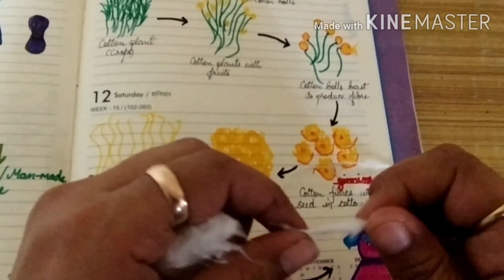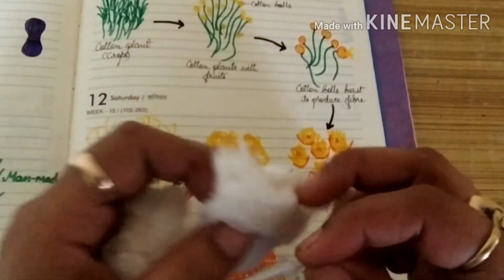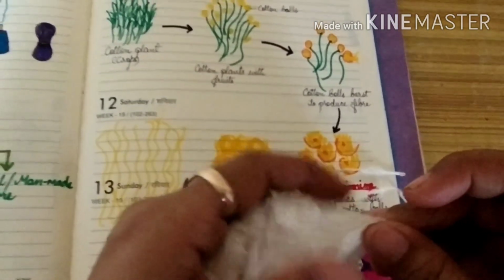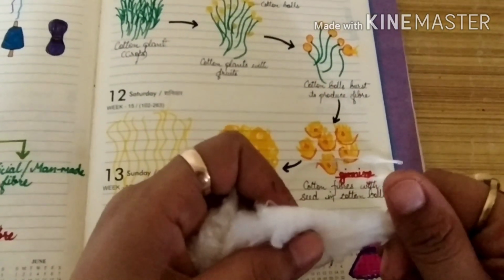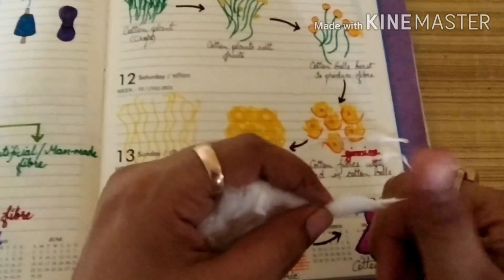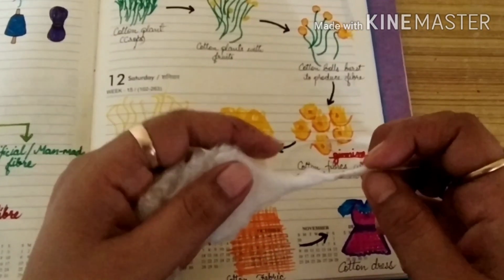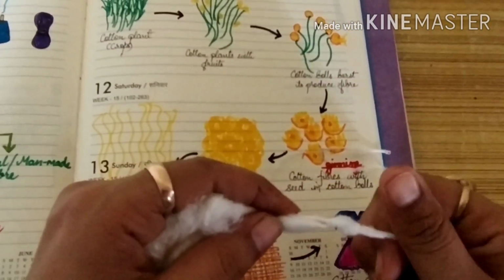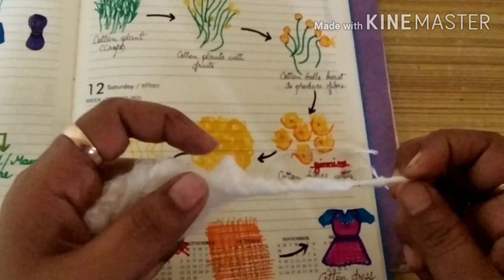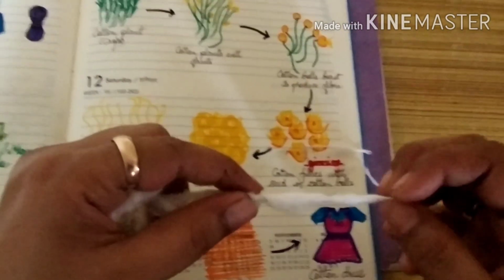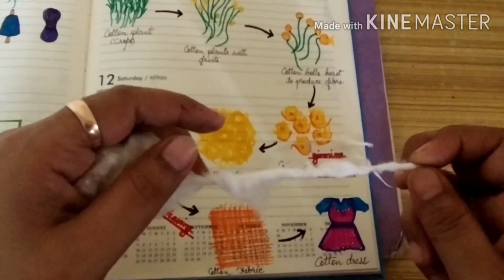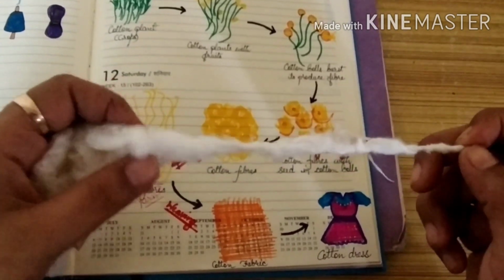The formation of yarn from fiber is done with machines as well as with your own hands. This process of making yarn from cotton fibers is called spinning.